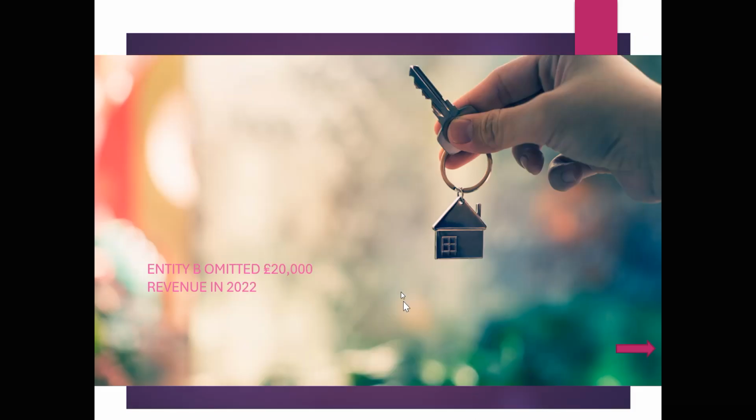So yeah, entity B omitted £20,000 in revenue in 2022. Is it a prospective or retrospective application? Anyone want to attempt? What is the accounting adjustment to use?